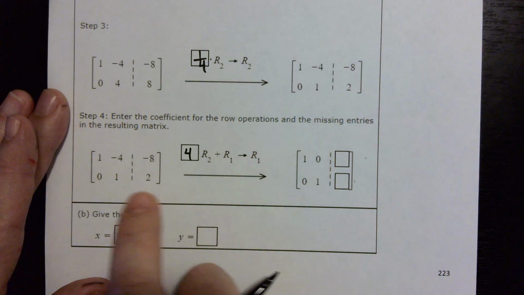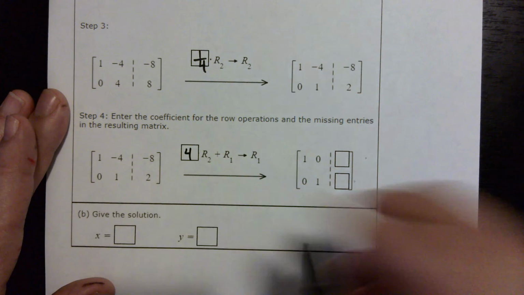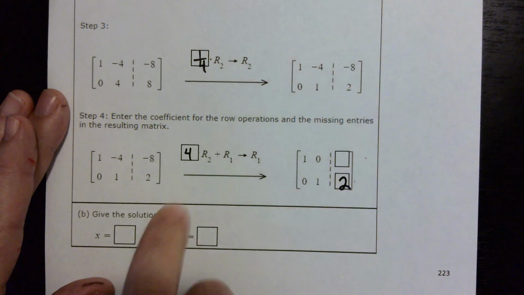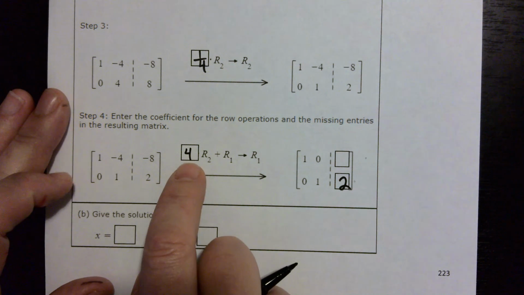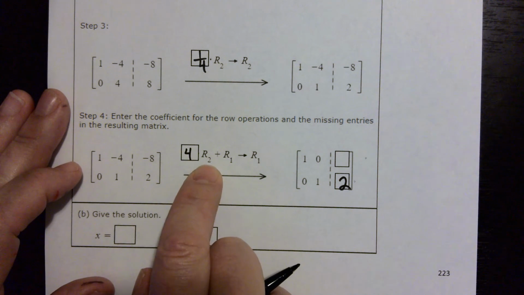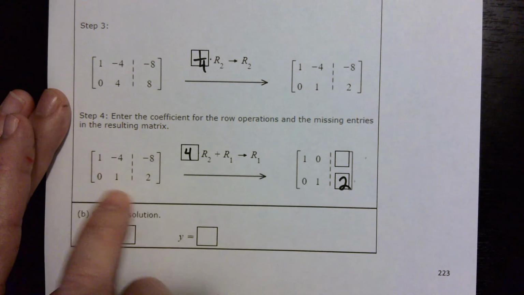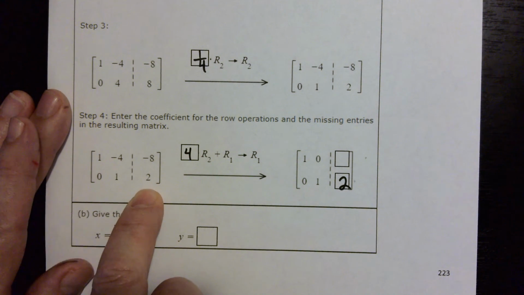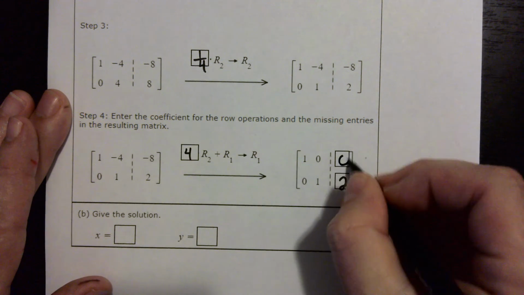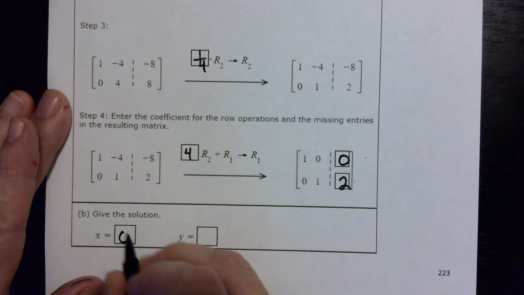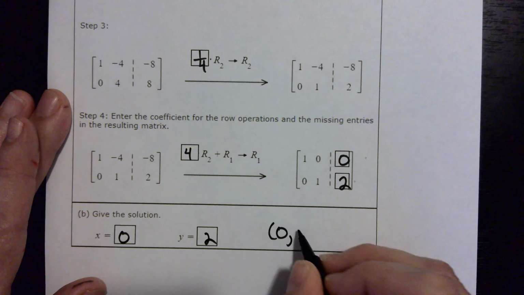Okay, so this gives me y is equal to 2. Okay, and let's think about what x is. We multiplied R2 by 4 and added it. So multiply this one by 4, add it to this, the term goes away. Multiply this one by 4, turn into an 8. 8 plus -8 is 0. So my solutions are 0, 2.